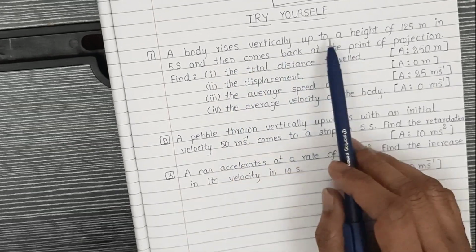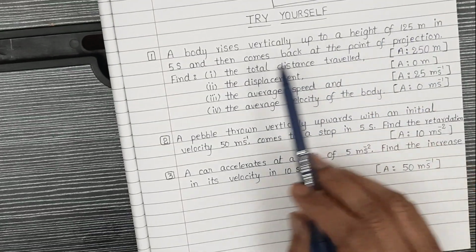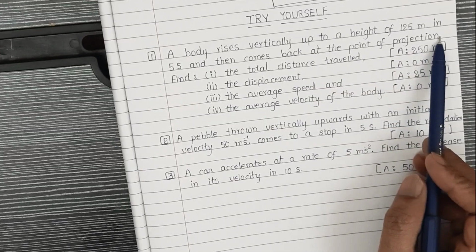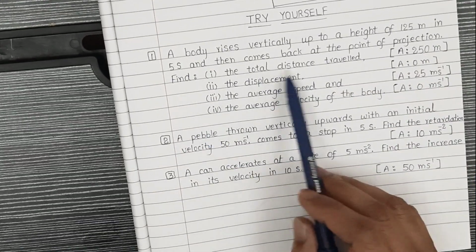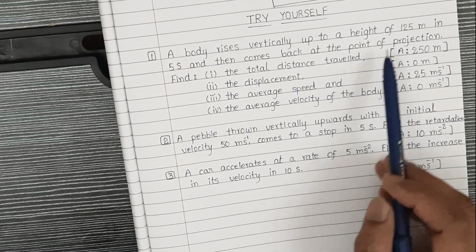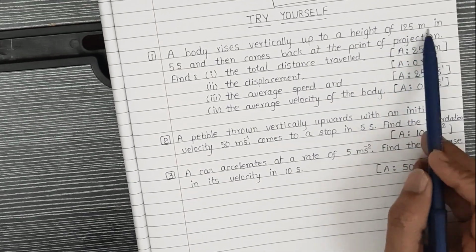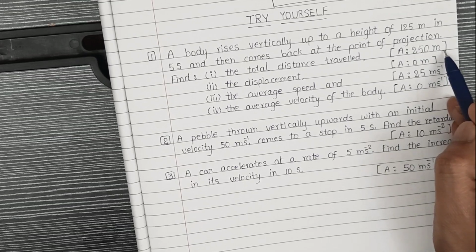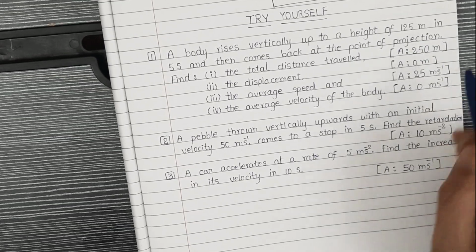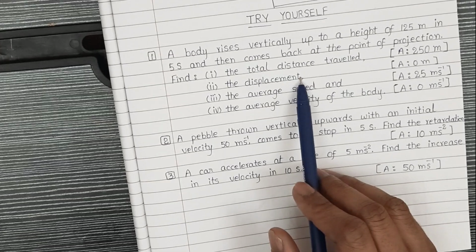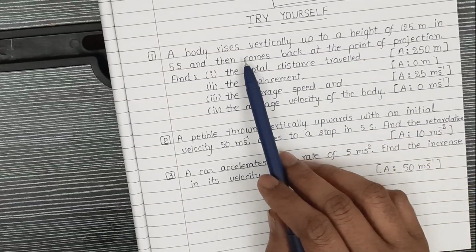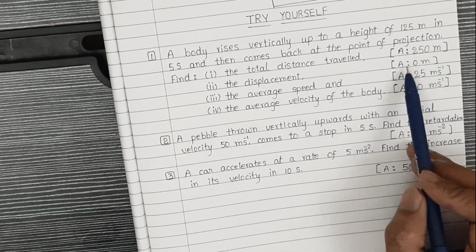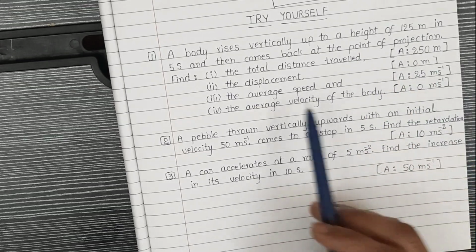A body rises vertically up to a height of 125 meter in 5 seconds and then comes back to the point of projection. Find the total distance traveled. So 125 plus 125 would give 250 meter. That is the total distance traveled. Displacement is, as the body reaches the same point after the projection, 0.